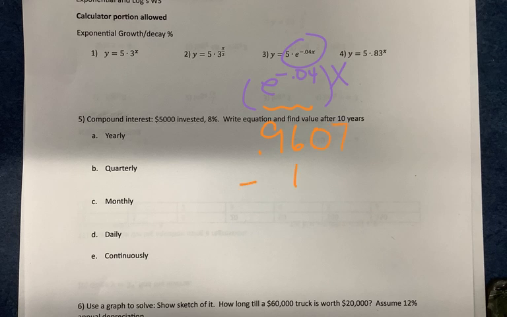If you subtract 1 from that, again, it's always subtracting 1 because it's equal to 1 plus r, you get negative 0.0392. So that's 3.92% decay because it's negative, it's losing value. We're losing 3.92% annually.